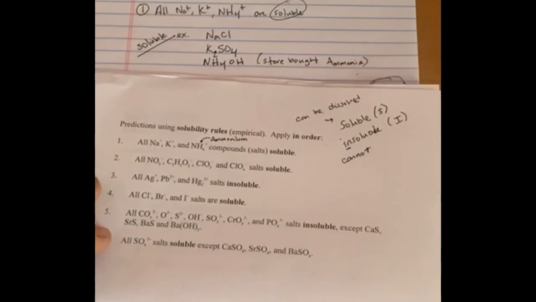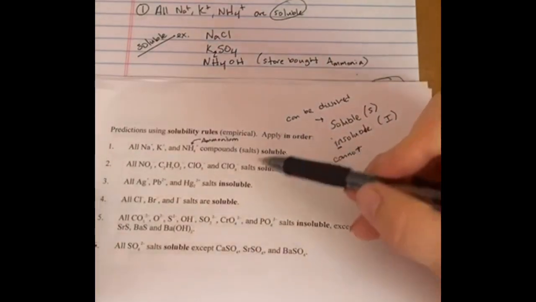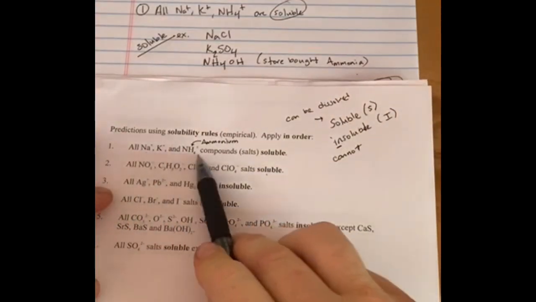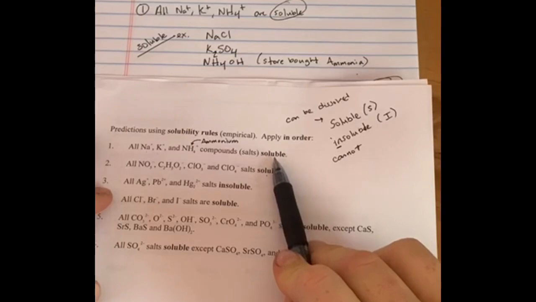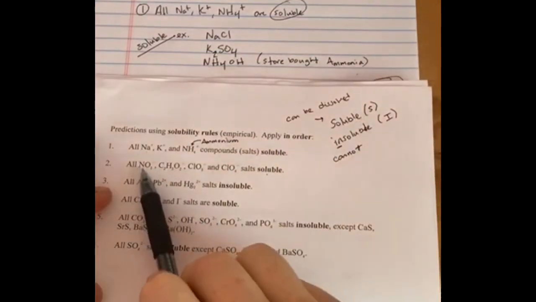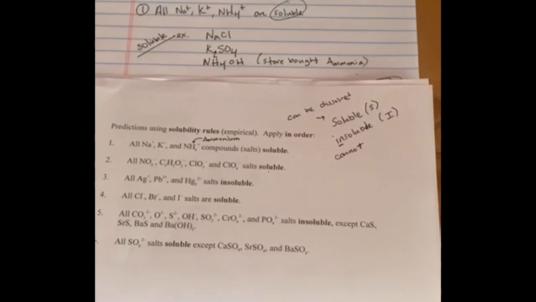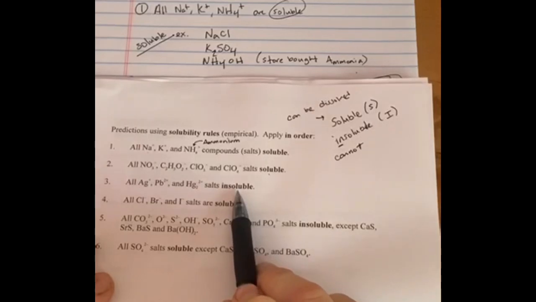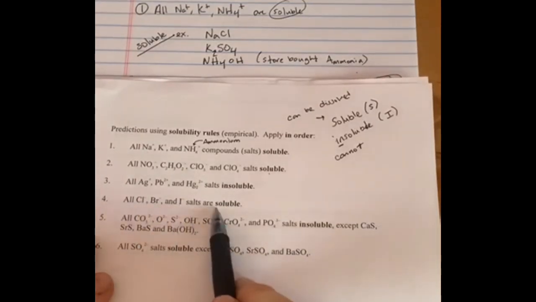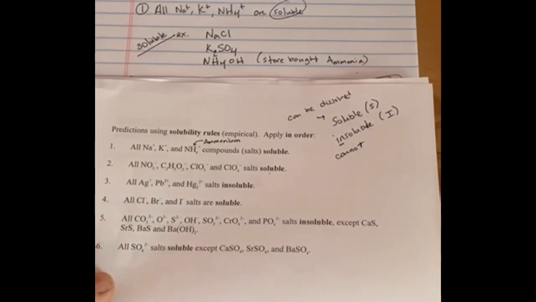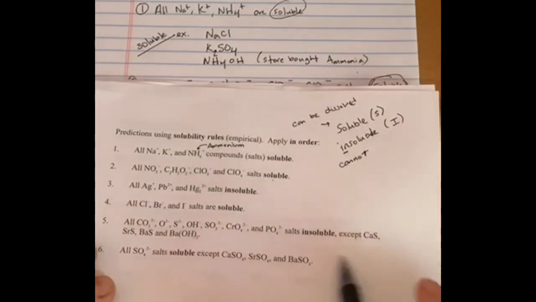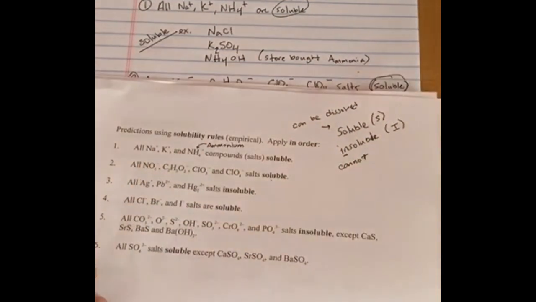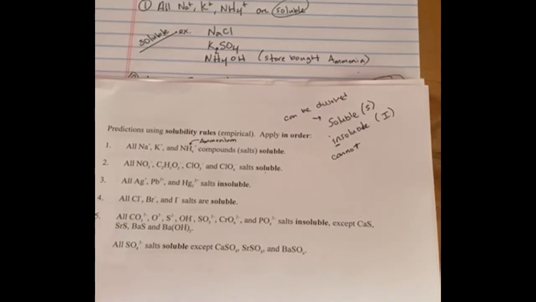All of these rules, if they say soluble next to them, those are going to be soluble, meaning they can be dissolved. So you would write an S next to them. If you see silver, lead, or mercury, those are all insoluble, so you'd write an I next to them. Chlorine, bromine, iodine are all soluble. All of these are soluble except for the heavy metals, and the same thing applies down here as well. Anything with calcium, strontium, barium is typically going to be insoluble.